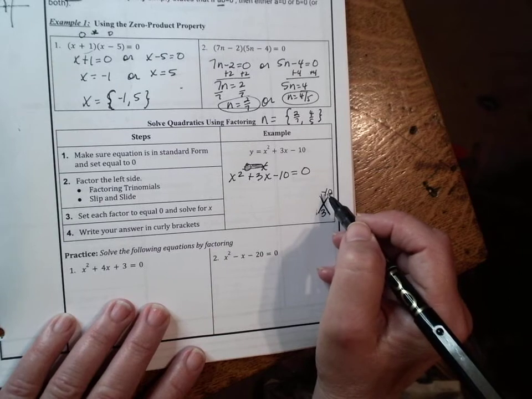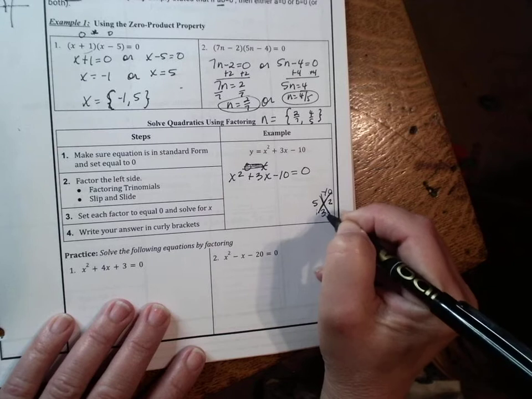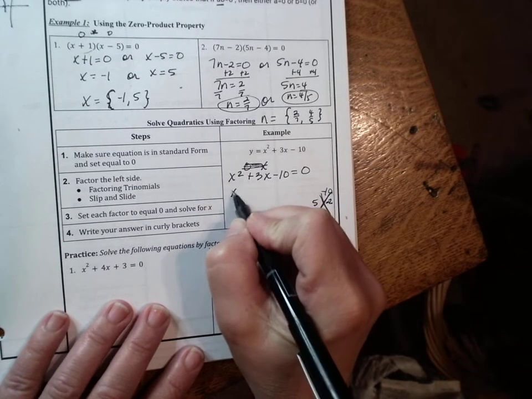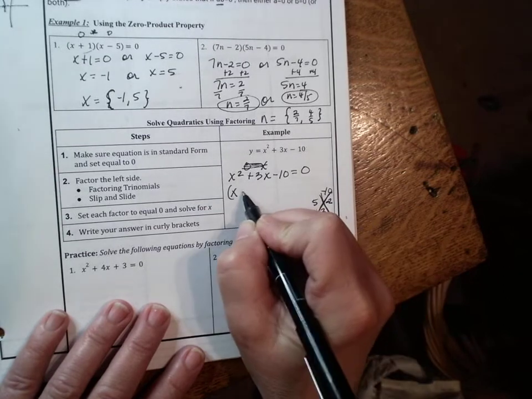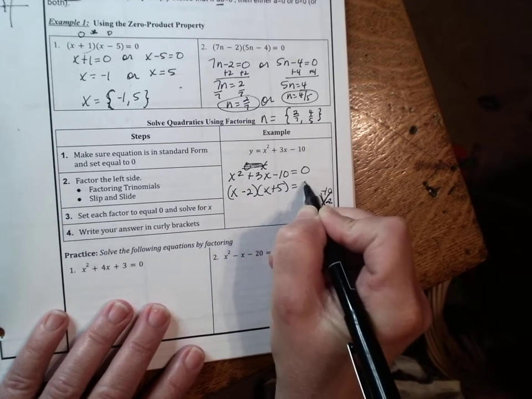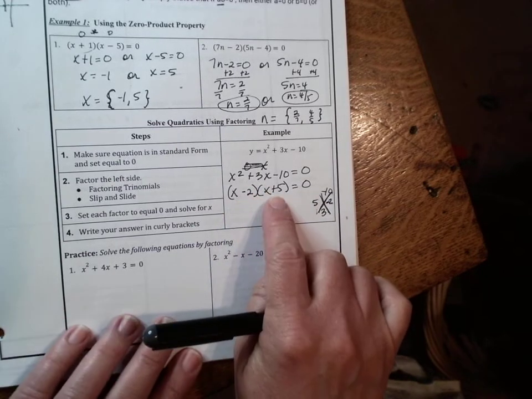Okay, so that's going to be 5 and 2. Now, 5 and 2, one of them's negative, but 3 is positive, so that's going to be a negative 2. So you're really saying x minus 2 times x plus 5 equals 0. Now you could switch that around. It doesn't matter. You can have x plus 5 and x minus 2.